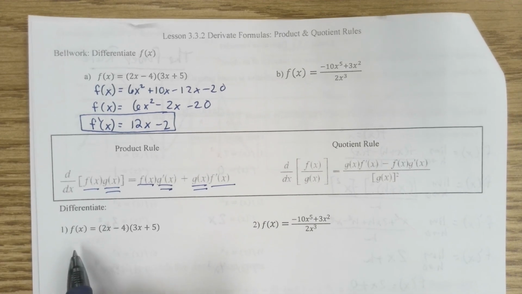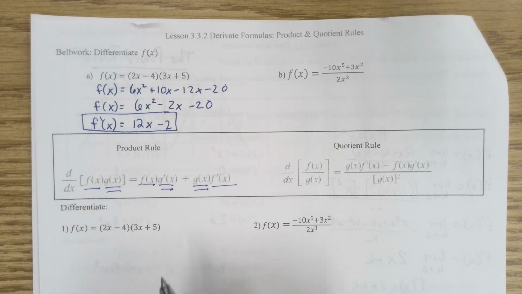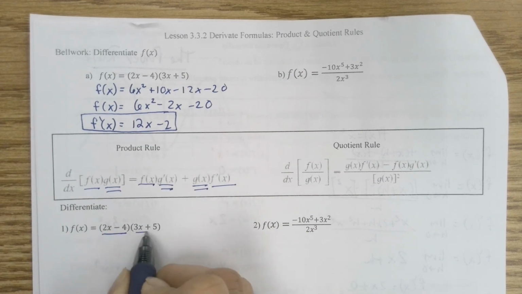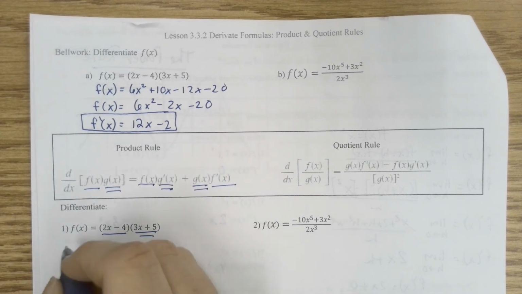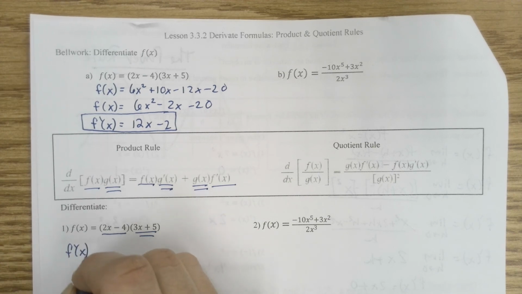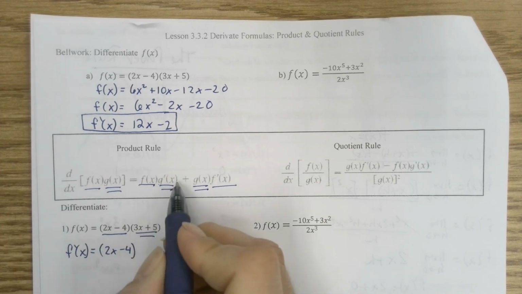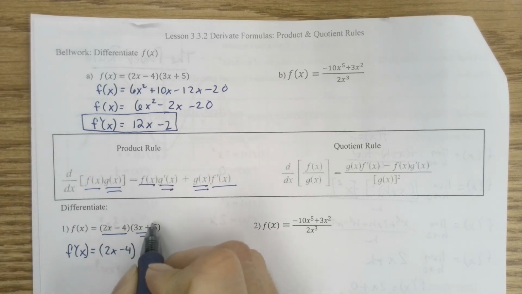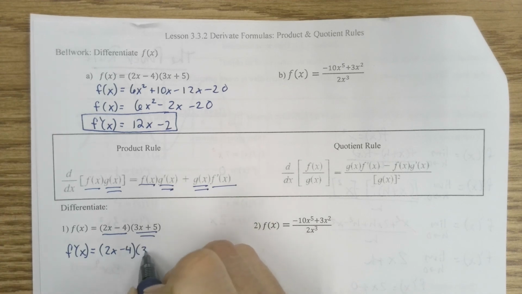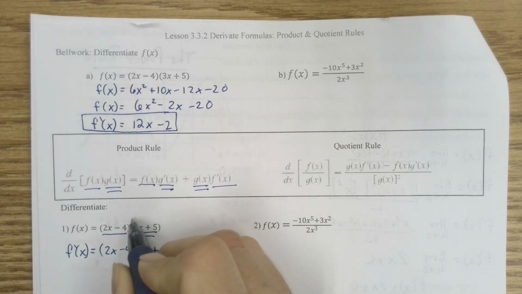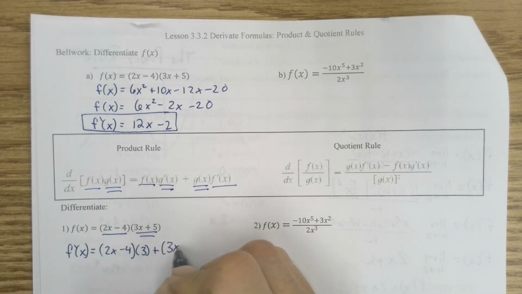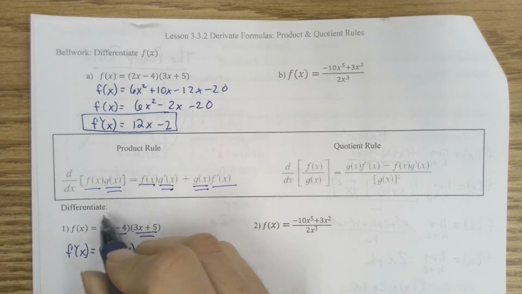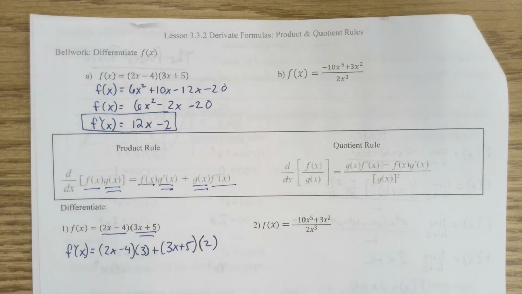So if we take a look at example number 1, it's the same exact problem we did up here. This is my first expression, this is my second expression. And I'm going straight to the derivative, no rewrite necessary. So first expression, 2x minus 4, times the derivative of the second. So the derivative of 3x plus 5 would just be 3, plus the second expression, which is 3x plus 5, times the derivative of the first, which is 2.